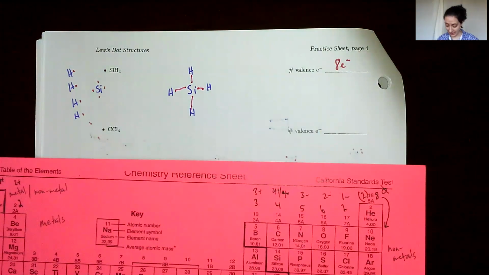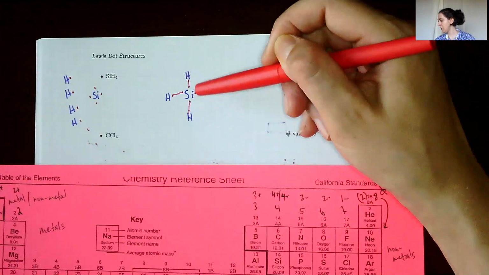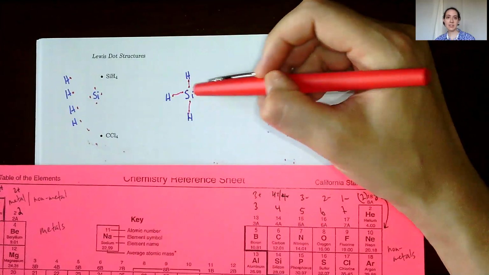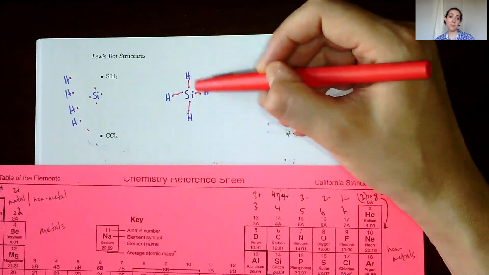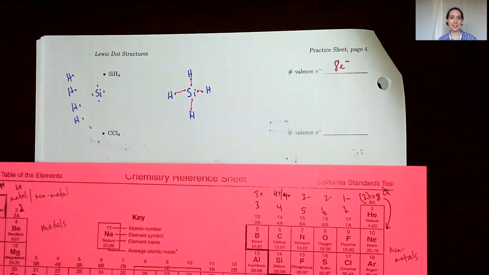And if we go back and count, each hydrogen has 1, 2 electrons from that bond. The silicon needs 8 and it has 2, 4, 6, 8. We have a total of 8 valence electrons. So it looks like that's a pretty good Lewis model.